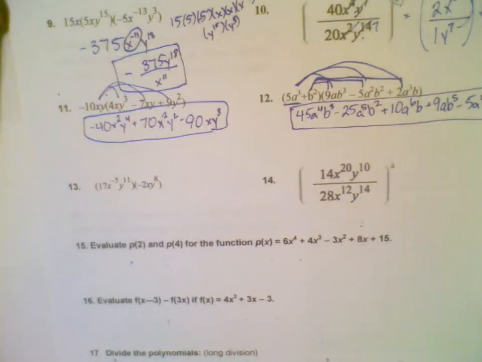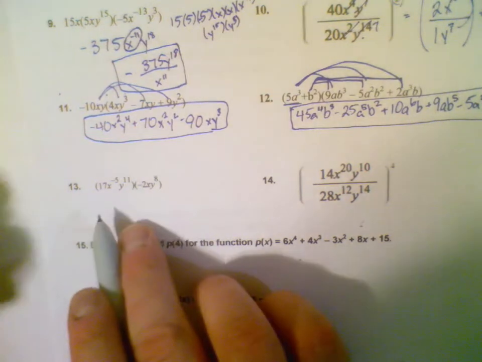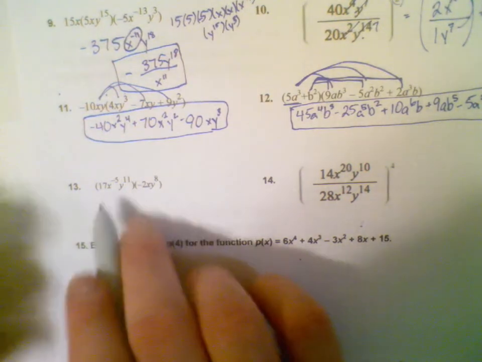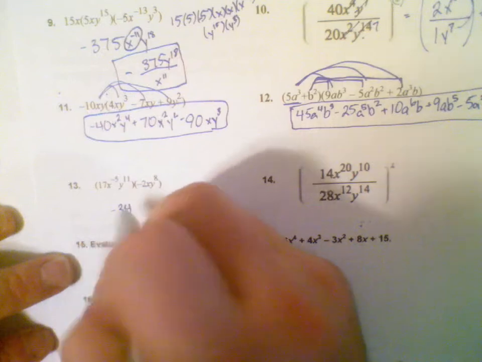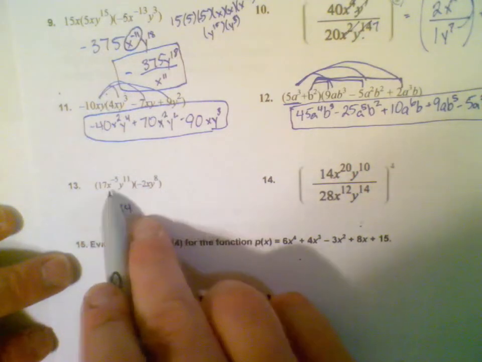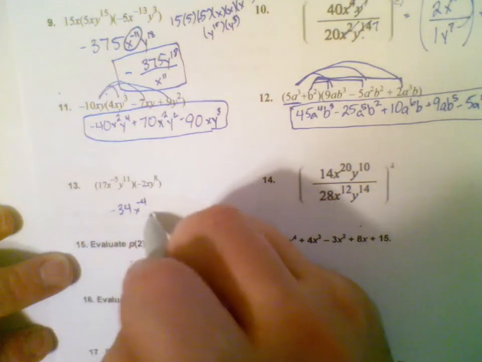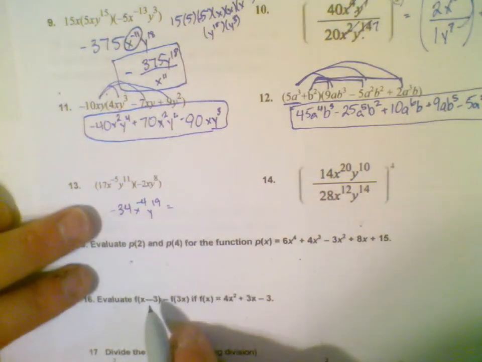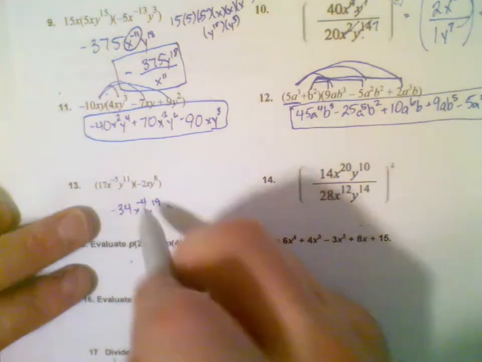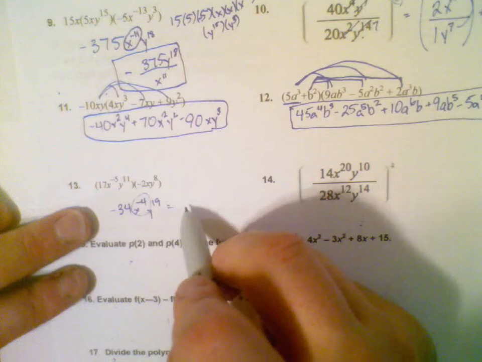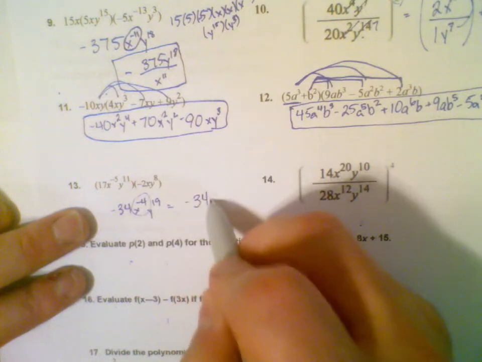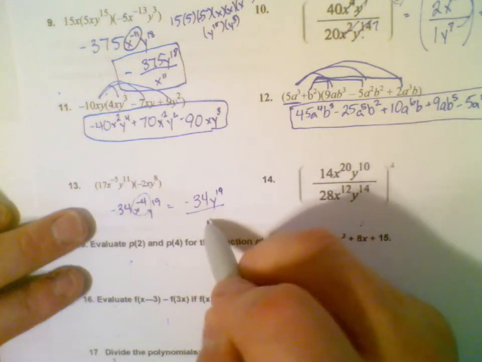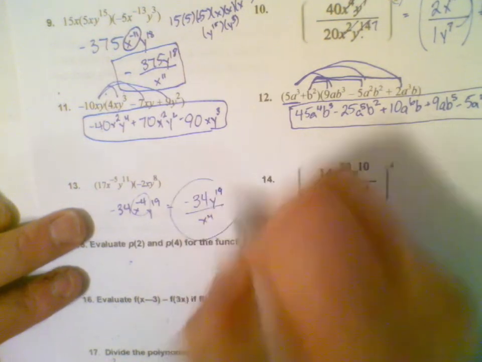Alright, so 13 and 14, you should be able to kind of figure that out. I'll work through it quick so you can see it. That'll be a negative 34, that's 17 times 2, and then x to the negative 4th, y to the 19th. And the last thing you have to do, simplify the polynomial. So the only thing that's going down again is that x to the negative 4th. So it's negative 34, y to the 19th over x to the 4th.